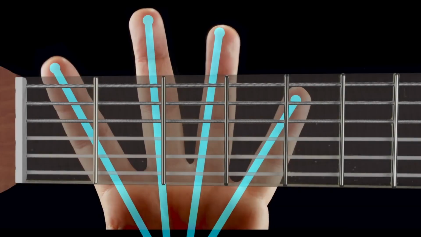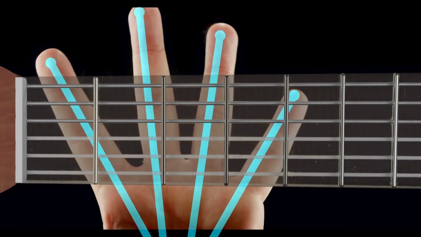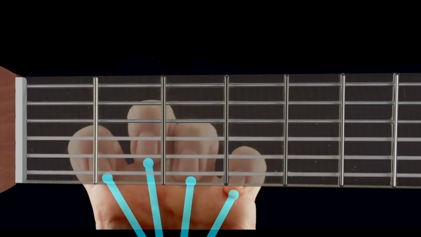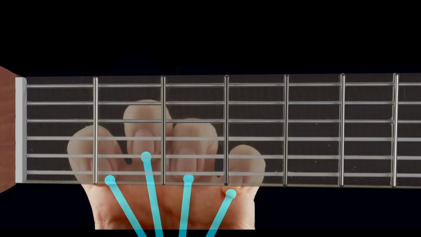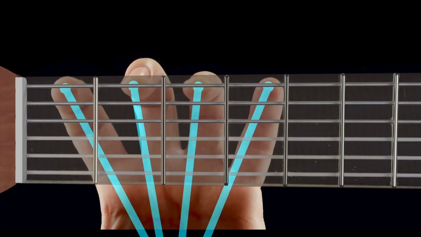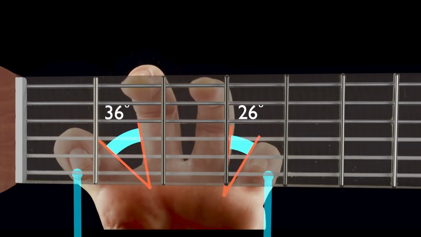As the splayed fingers flex further downwards towards the first string, the natural oblique trajectory of their flexion will make the tips come closer together. So the abduction of the MCP joints will need to gradually increase to keep the fingers on track.